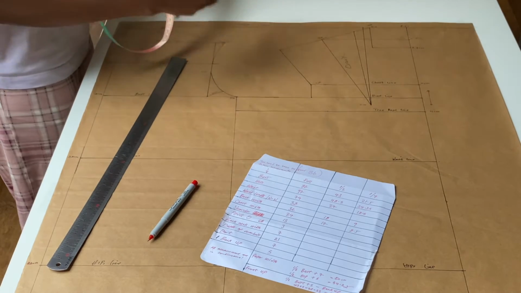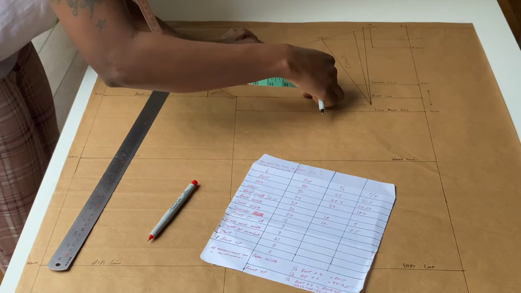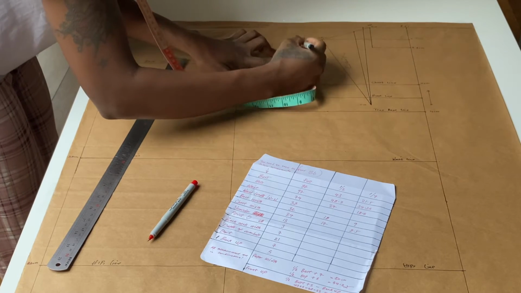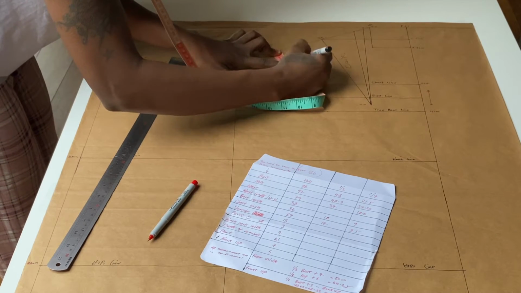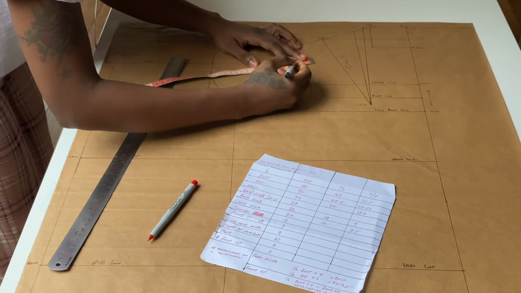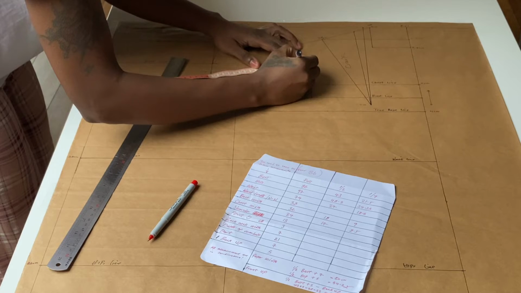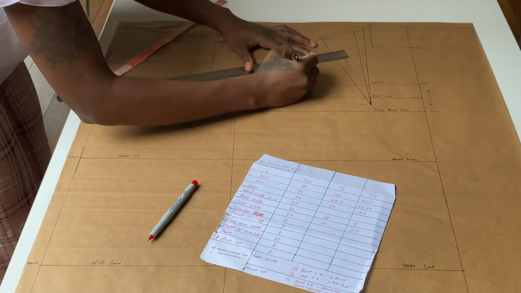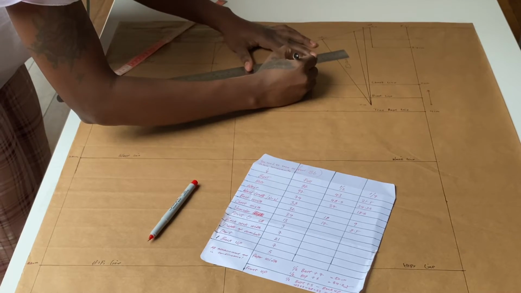Now I'll find the midpoint on the line I just drew and mark it out. Then from the midpoint, I'll measure in 1 cm. This measurement is standard for all sizes. This will serve as a guide to get the armhole curve.